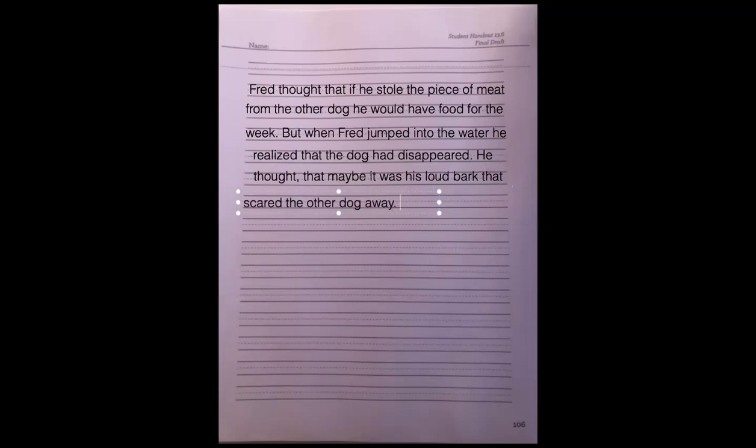Period. Okay, that's it for this paragraph.